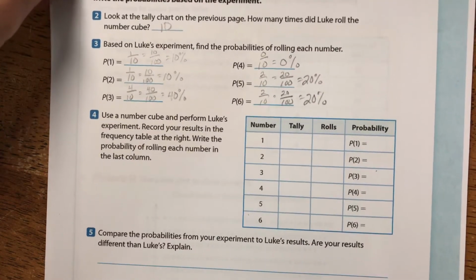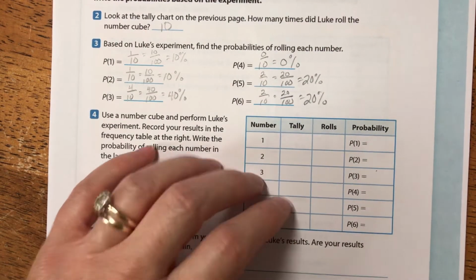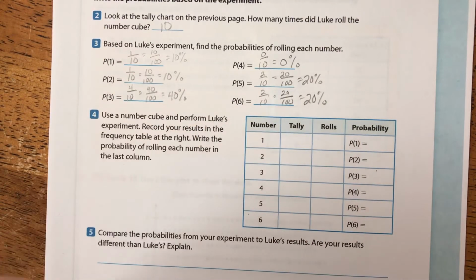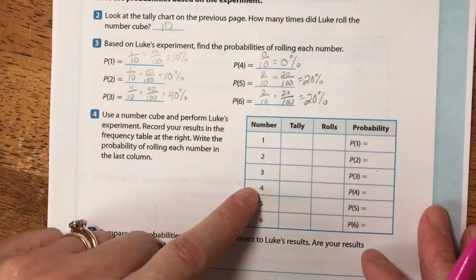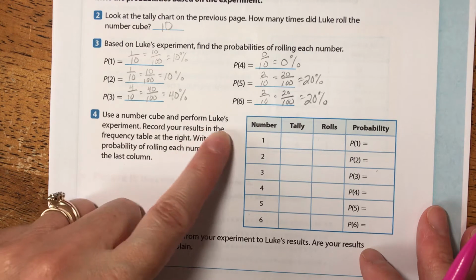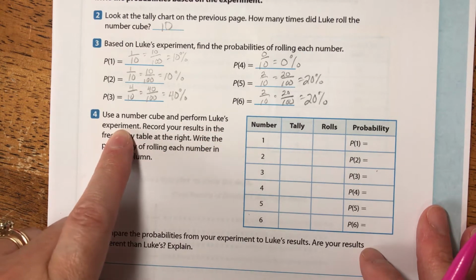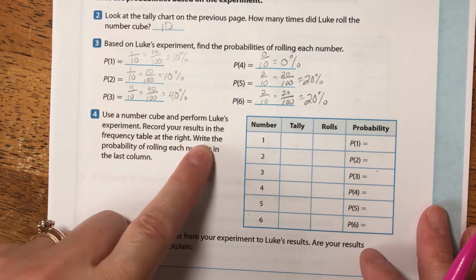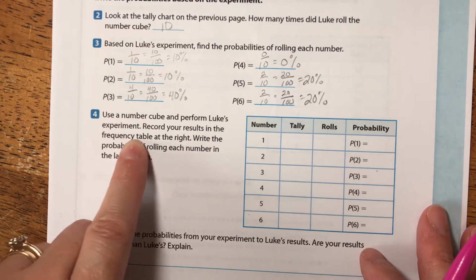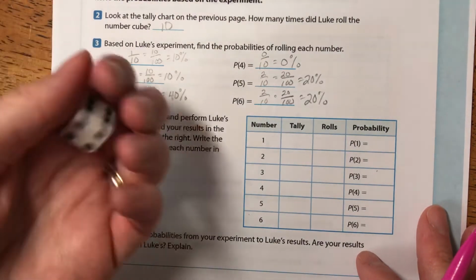Use a number cube. Okay, so I'm going to try and do this really quick. You can pause me and go get your own number cube and your own die and do this, okay? Use a number cube to perform Luke's experiment. So I need to roll it 10 times. Record your results in the frequency table on the right. Write the probability of rolling each one. Okay, so I'm just going to roll it in front of you.